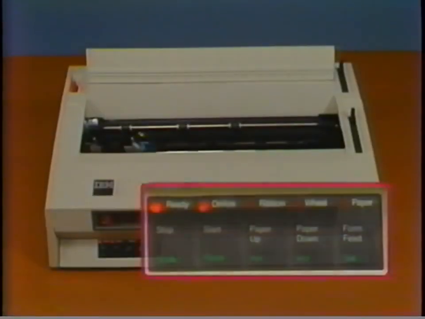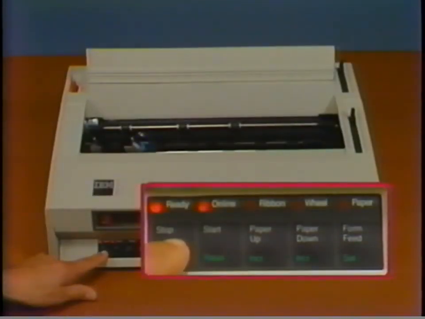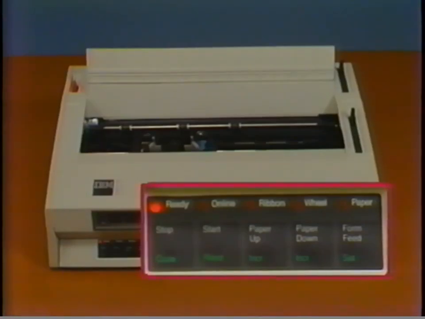The stop button changes the printer from being online to offline. When the stop button is pressed, the carrier moves approximately 5 inches away from the left side, and the online light goes off. The stop button also functions as a code button.